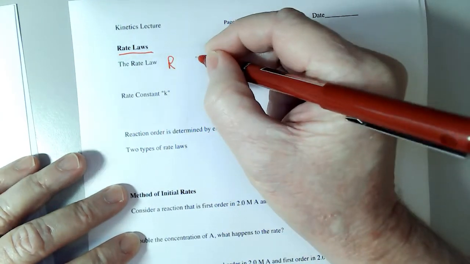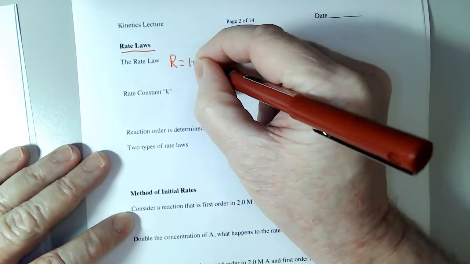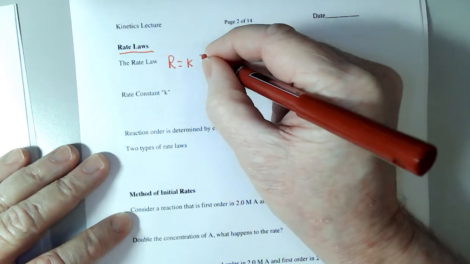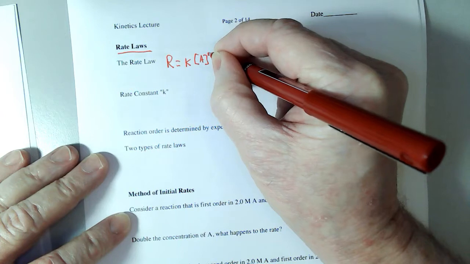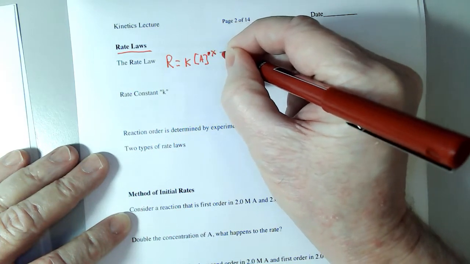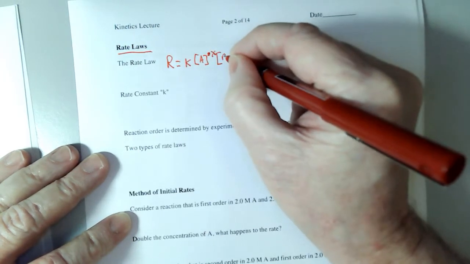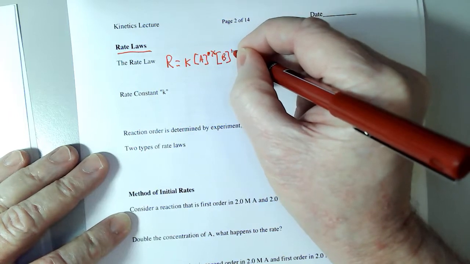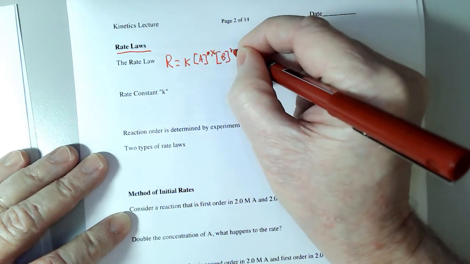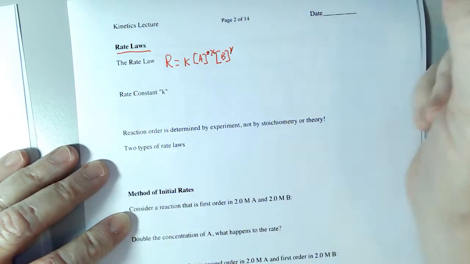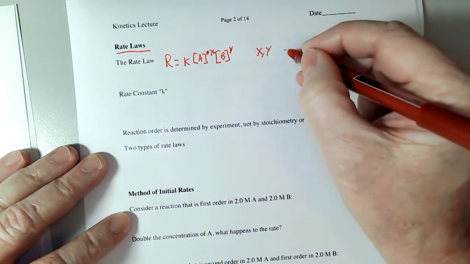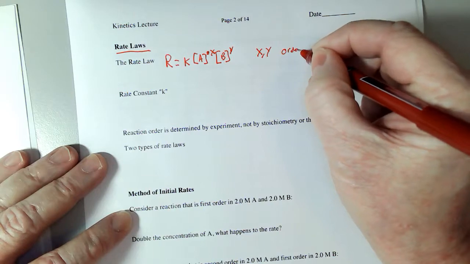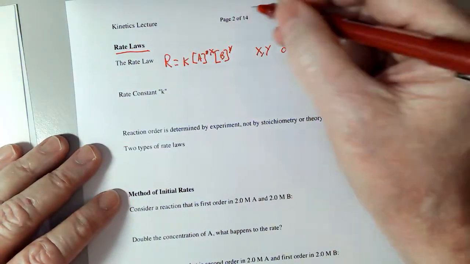The rate of a reaction, capital R, equals a constant, lowercase k, times the concentration of some species raised to different exponents. We'll call that y. Sorry about that. So x and y. Now x and y are going to be referred to as the order of the reaction.